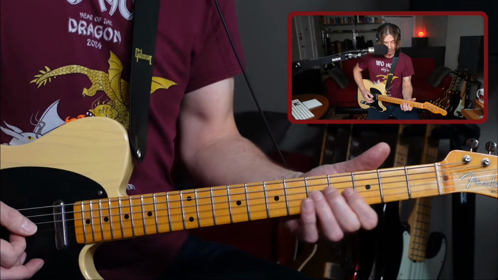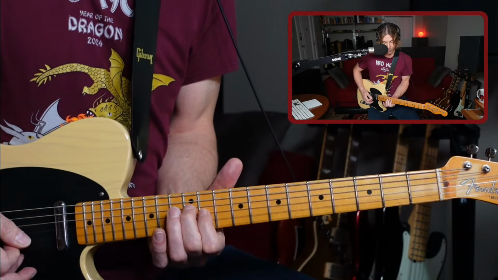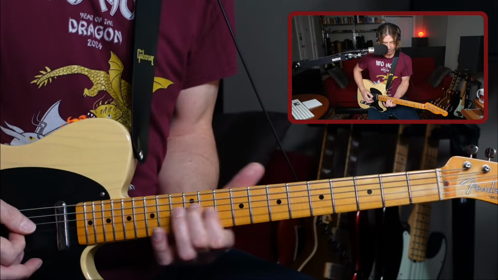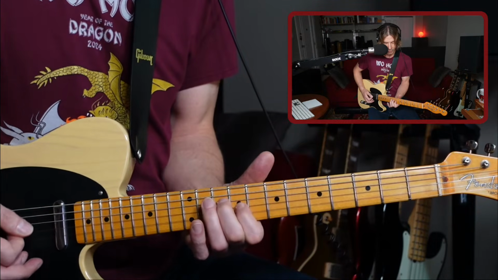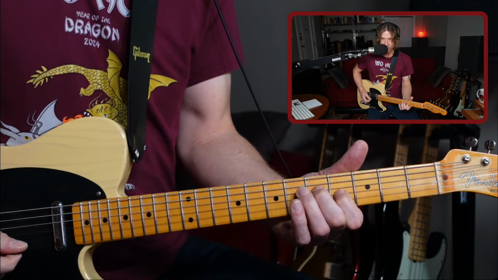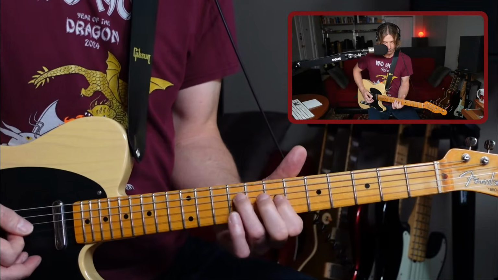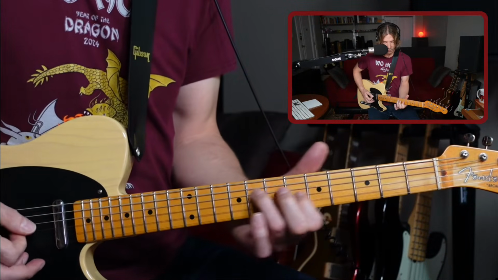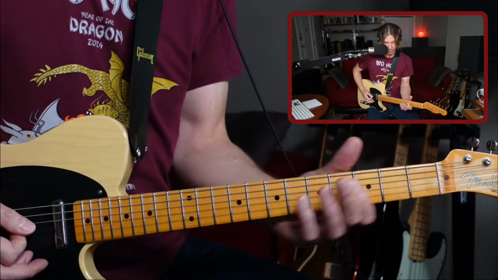If it was the key of G, it would be a D right there. You have that sound. Now, it doesn't sound really bluesy, does it? This would be bluesy. Same thing right there, you know?